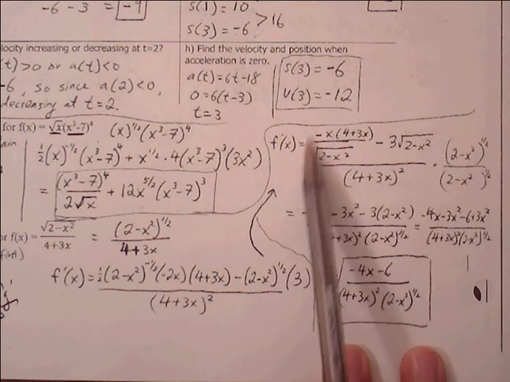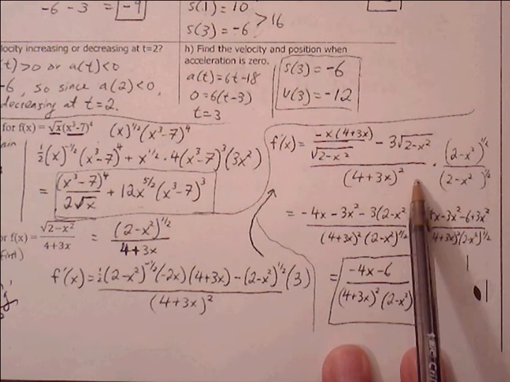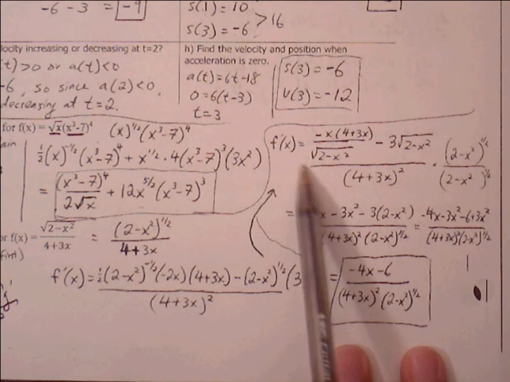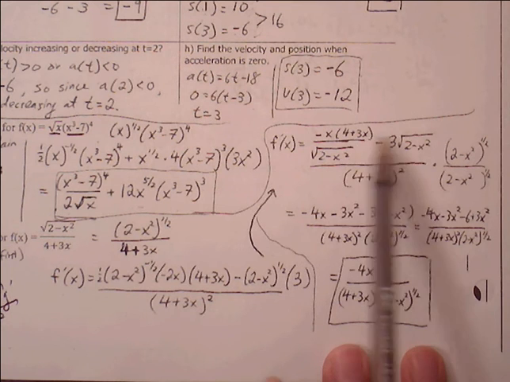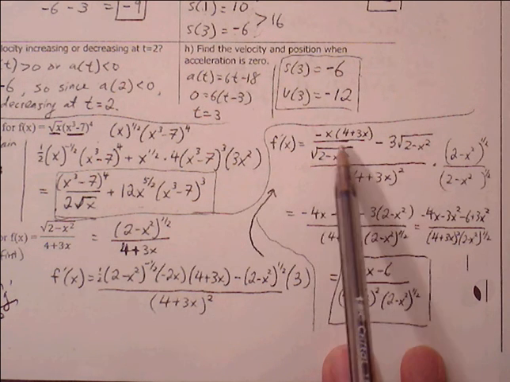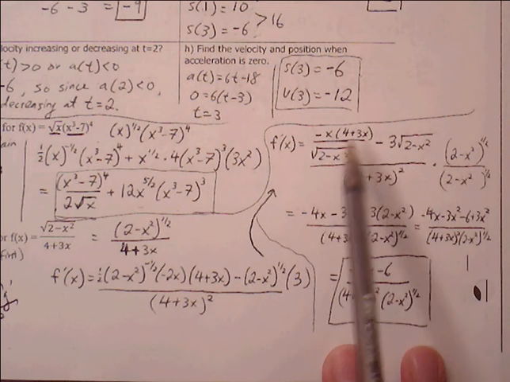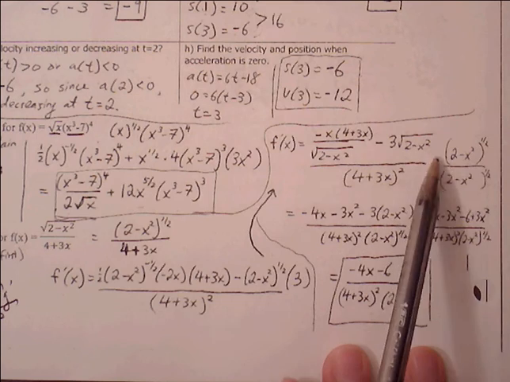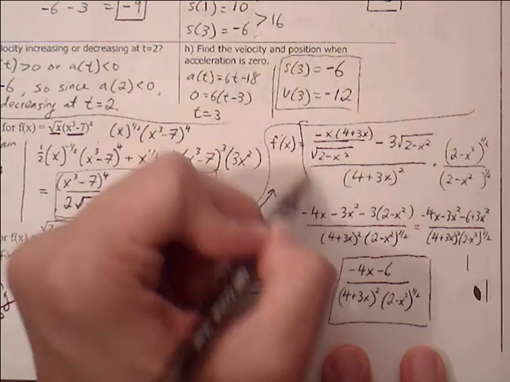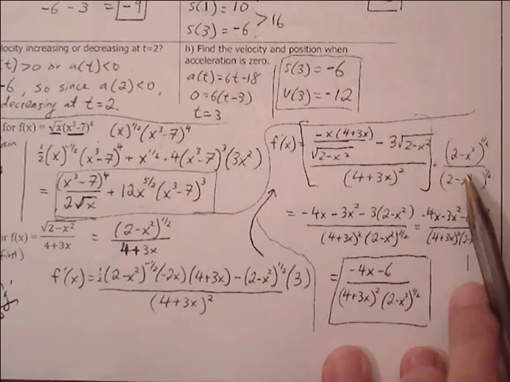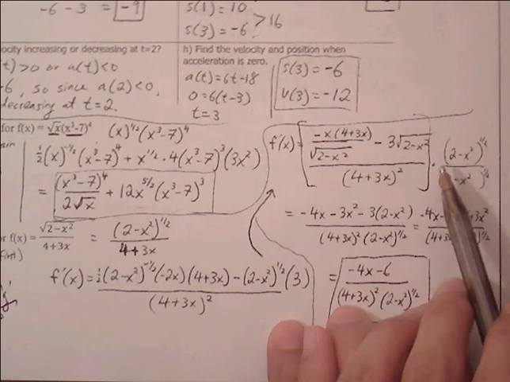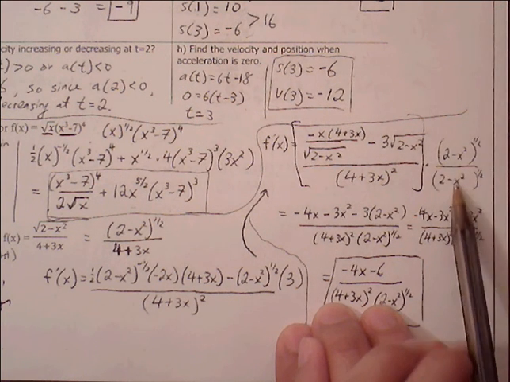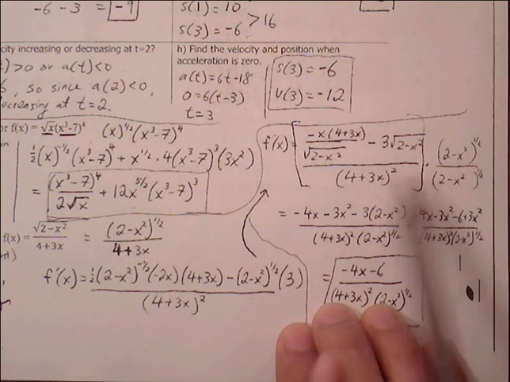Now I have a complex fraction here. I'm going to undo this complex fraction by multiplying everything through by this root 2 minus x squared. If I distribute every term through with the root 2 minus x squared, that will allow this portion to cancel out and then distribute this portion to the rest of the expression. So I'm going to multiply this entire derivative expression by (2 minus x squared) to the 1/2, or root 2 minus x squared. I'm multiplying numerator and denominator by the same value, so I'm not changing the overall expression. Essentially, I'm multiplying by 1.